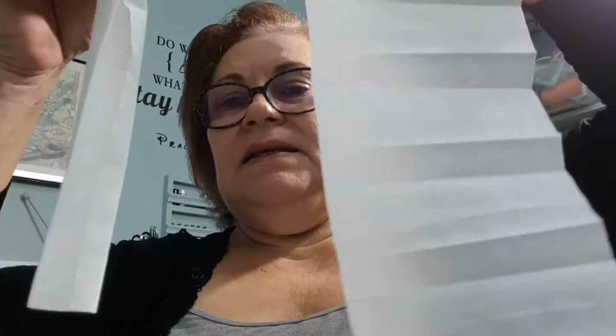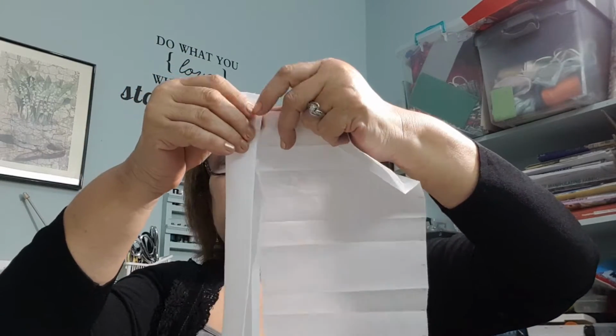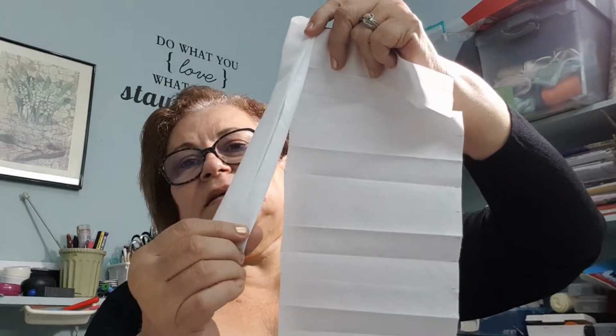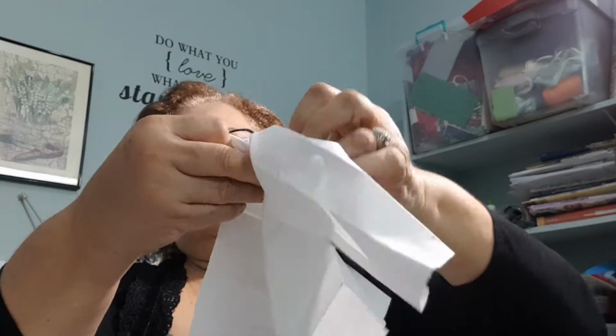This is the waistband, this is the fabric. Okay, so it's 3 times the amount from here to about here. 3 times that. 1, 2, 3. Okay, so what I did, I went ahead and did the pleats.